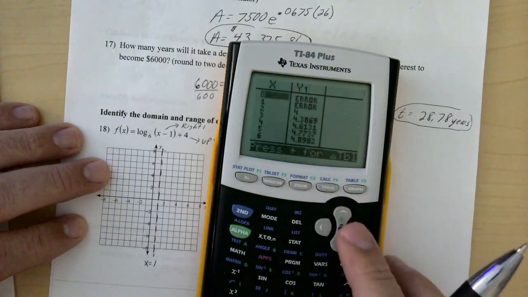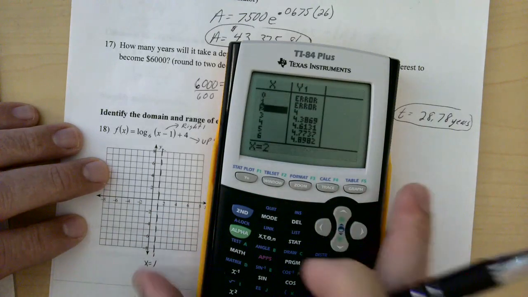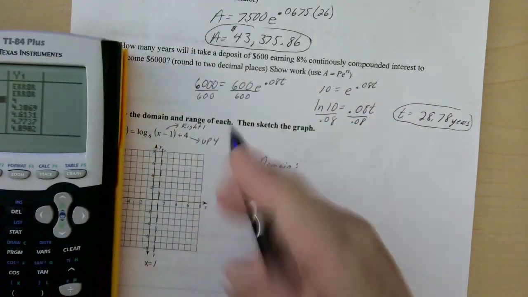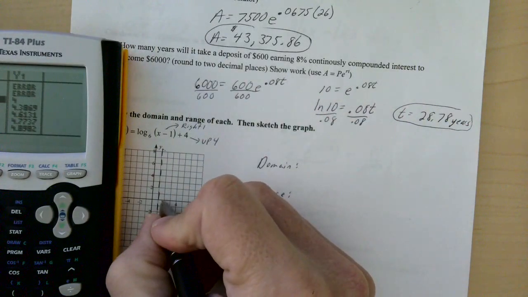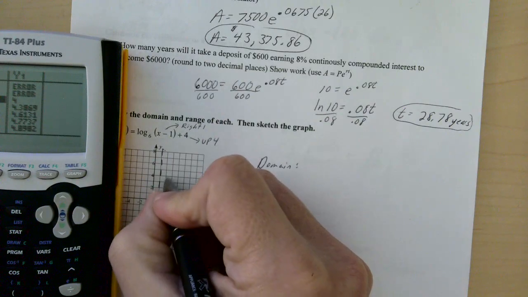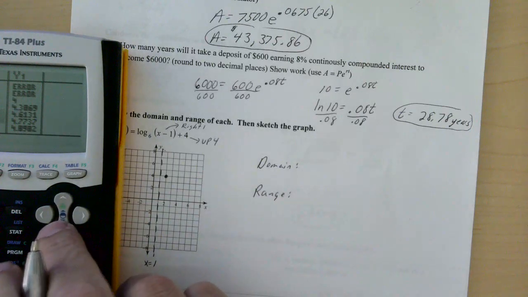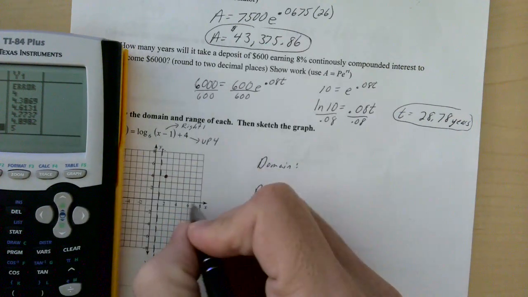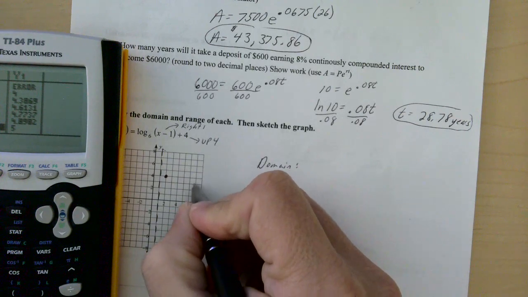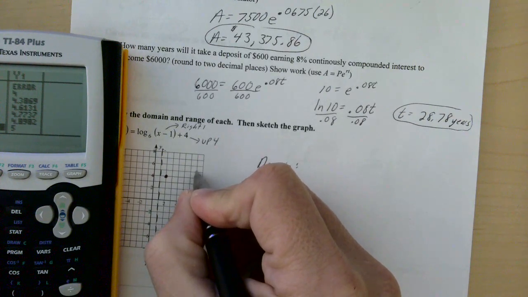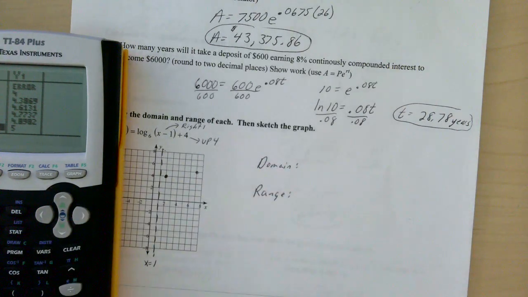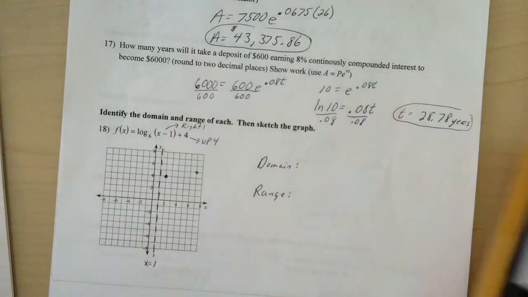But we'll go to our table, and we can see the first dot I can plot is (2, 4). So when x is 2, when you plug in a 2 here, you'll have an outcome of 4. And then I'll estimate, I'll go 7, up 5. That's another nice dot. So 2 dots is all I really need, and I could estimate more if I wanted.